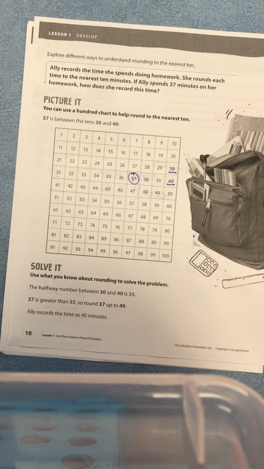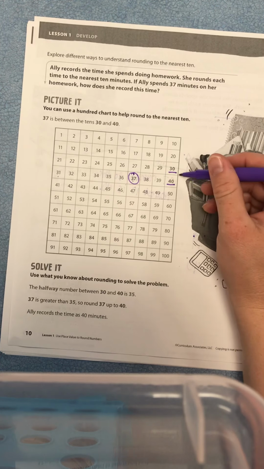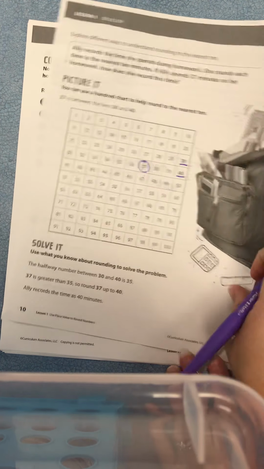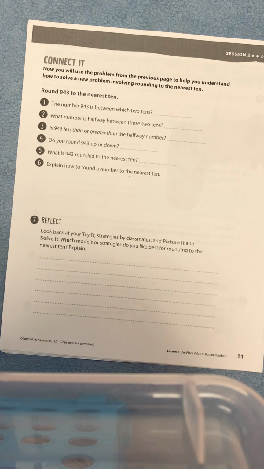So this was another strategy you could use to solve your problem: use a hundreds chart and look where it's pictured between what two tens. So we noticed here that it was between the 30 and the 40. Okay? Alrighty, let's look at page 11 here.